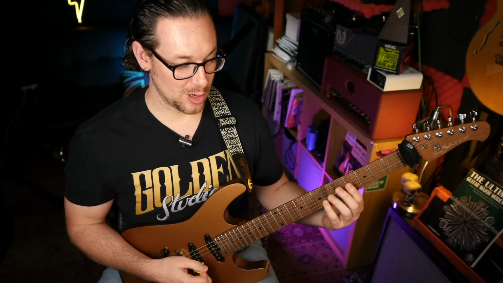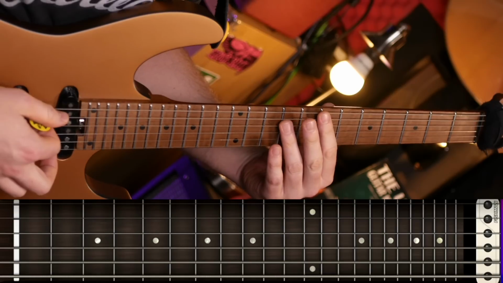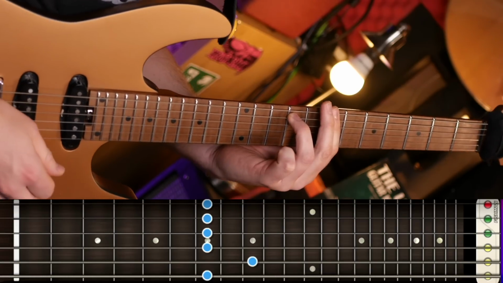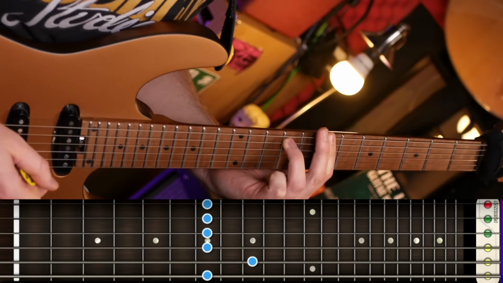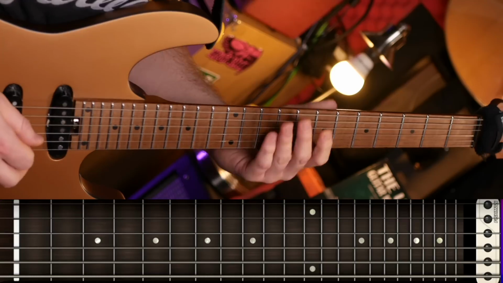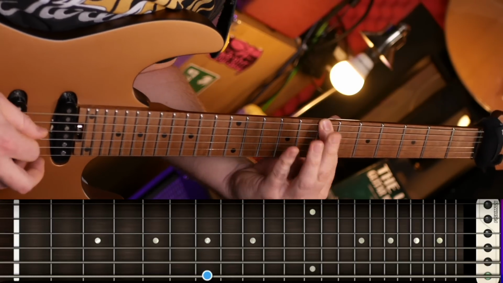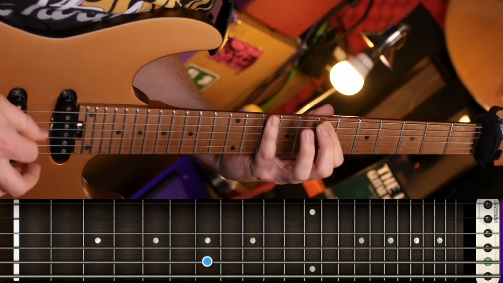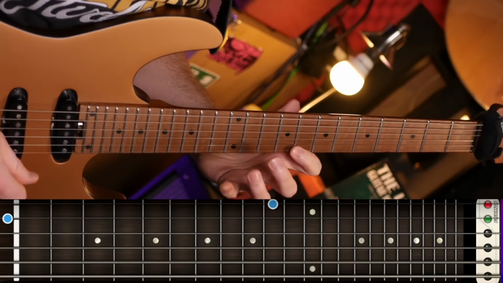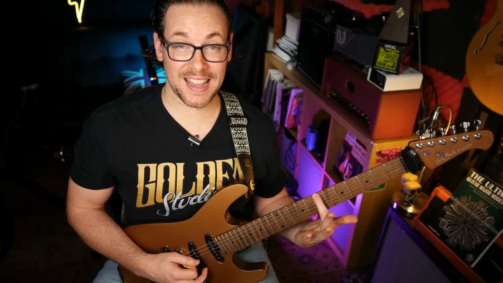Now it's a different story if you're playing over a B, so a B minor, and then you took Phrygian shape, you'd be playing B Phrygian. And you can really hear that exotic sound. And once again, all you're playing is the notes of G major.